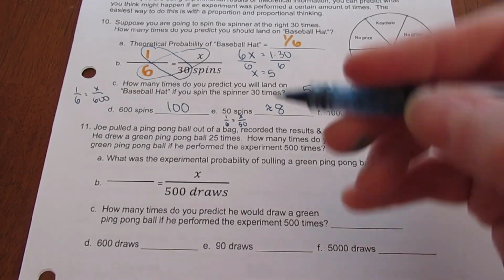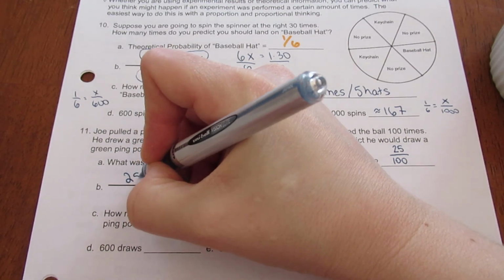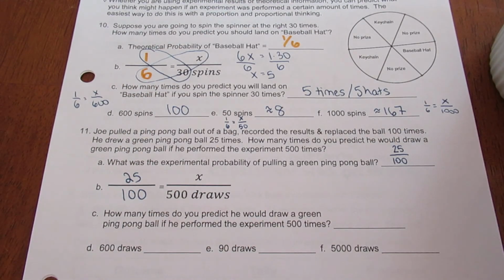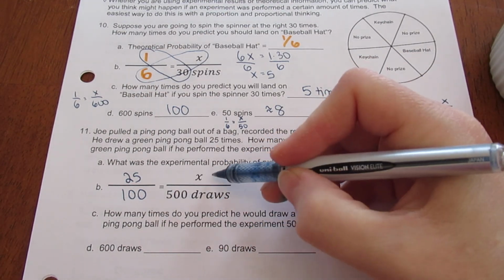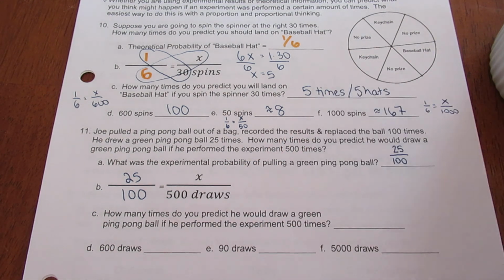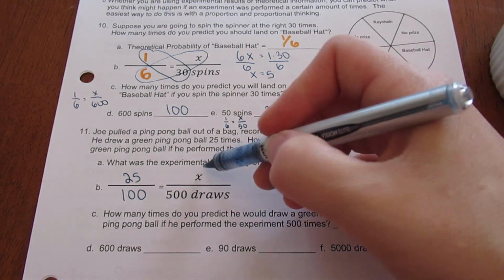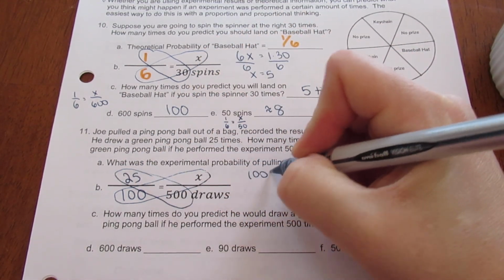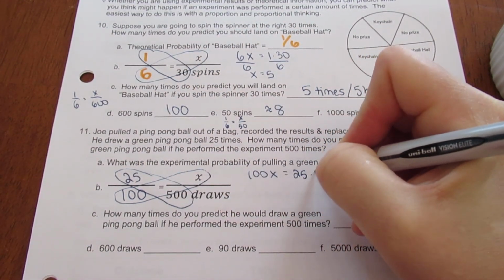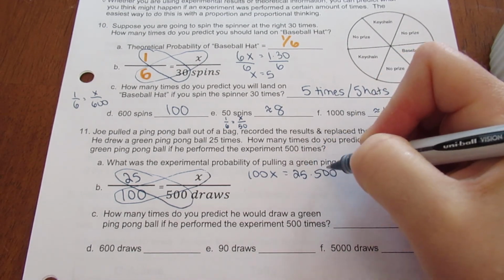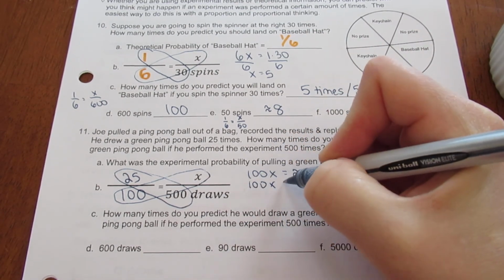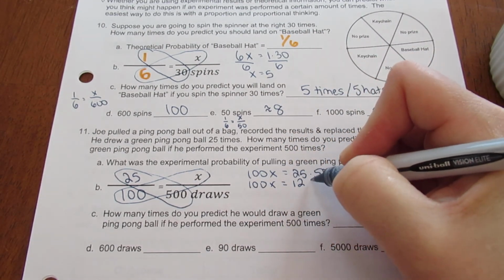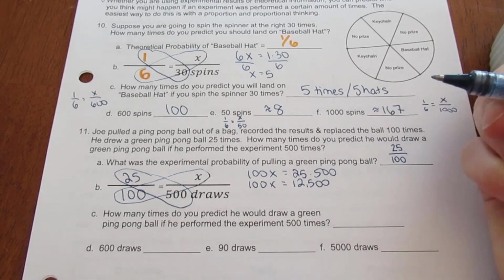So let's look at this proportion. If 25 times out of 100 he got green, proportionally, how many X out of 500 do we think he'll get green? So we would do 100 times X equals 25 times 500. I do actually need to do that. On the previous one, it was a 1. So that's 12,500.